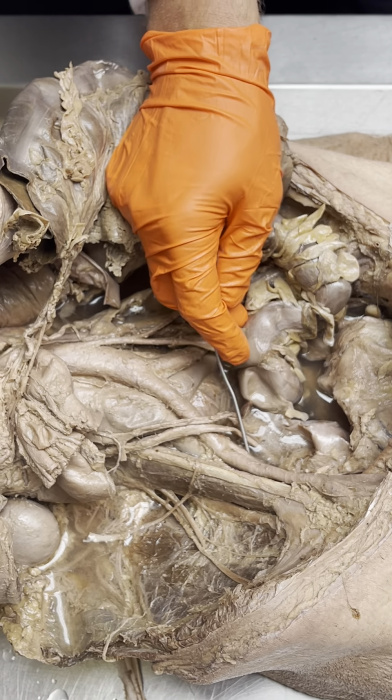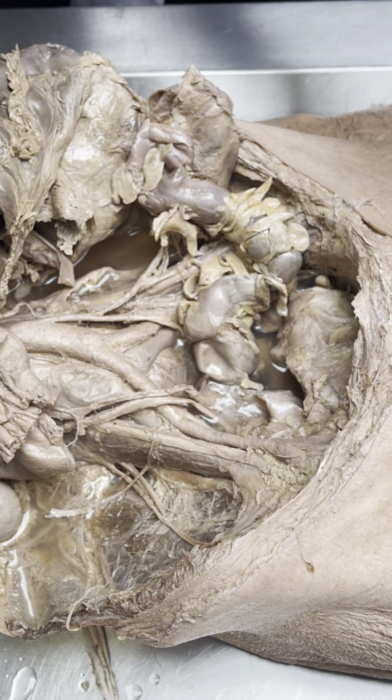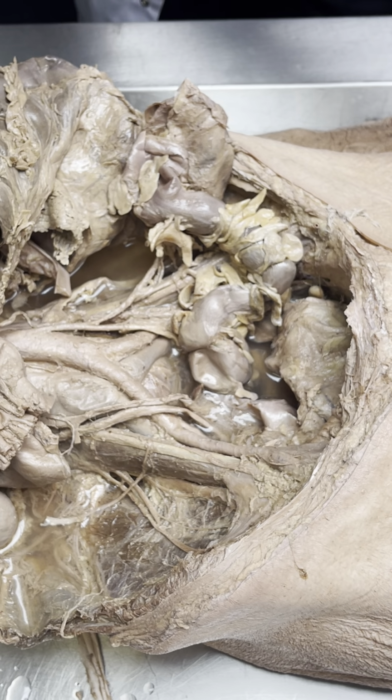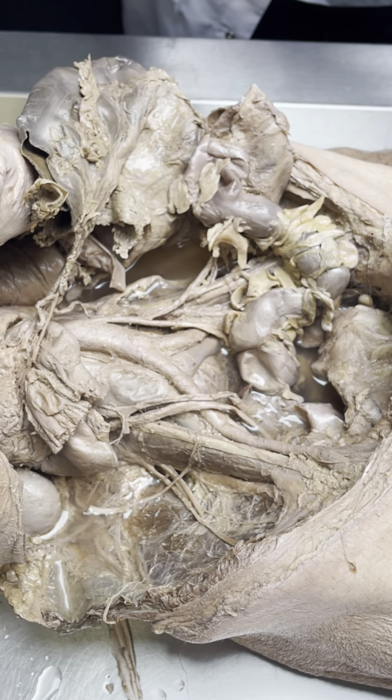You have the common iliac artery, but please change the, but maybe the next, no, I think it's superior.